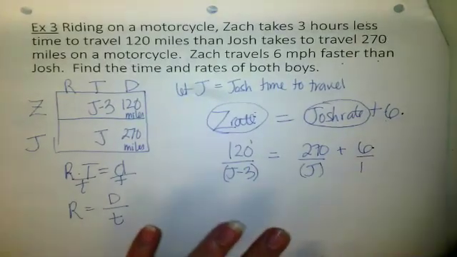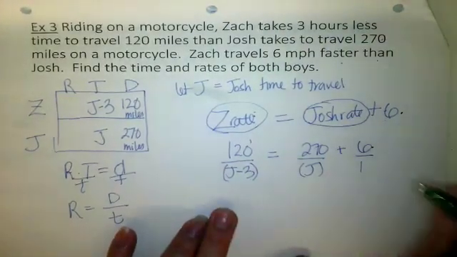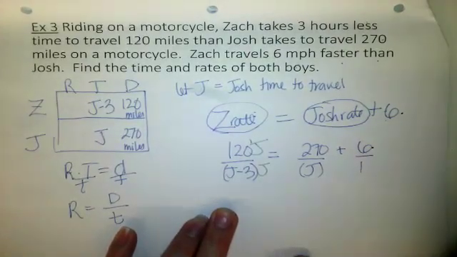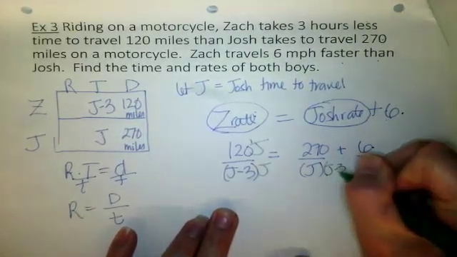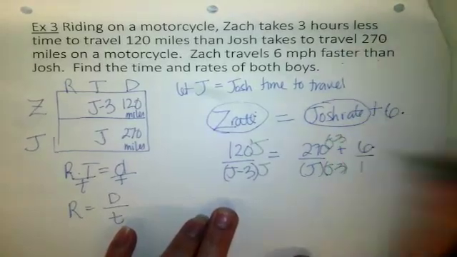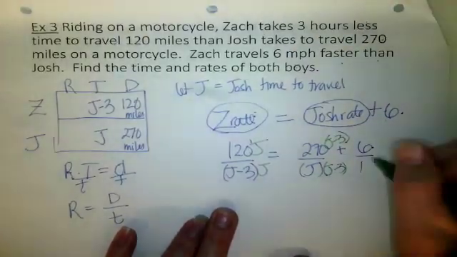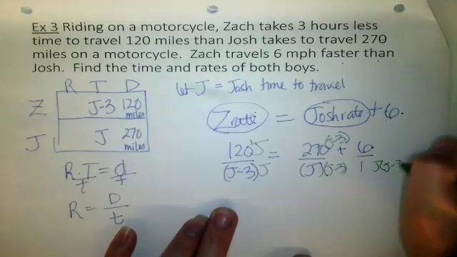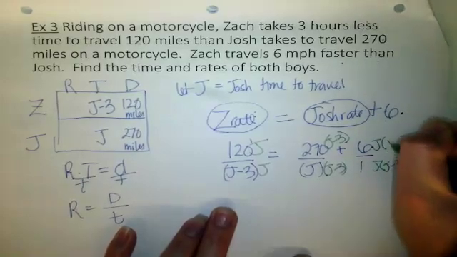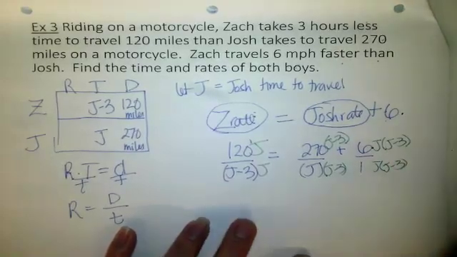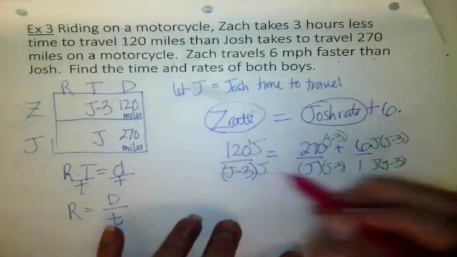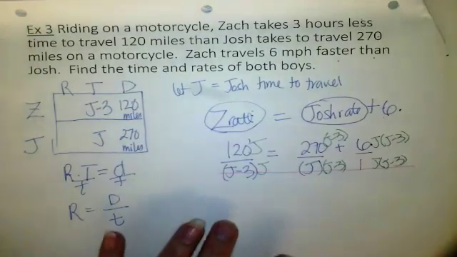All right. So I want to get my common denominator. I'm going to multiply by j, top and bottom here, and j minus 3, top and bottom here. And then what does the 6 need? It needs a j and the j minus 3 multiplied on there. So now that my denominators all match, I get to cross them out, which is the beautiful thing.